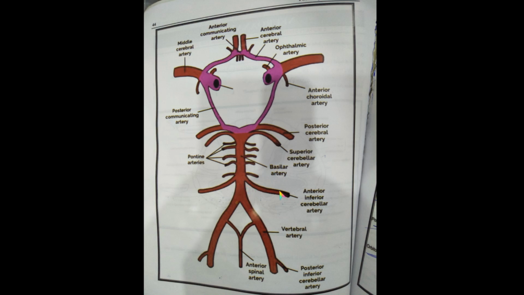Now the basilar artery gives us the anterior inferior cerebellar artery. So the posterior inferior cerebellar artery is a branch of the vertebral artery, and the anterior inferior cerebellar artery is a branch of the basilar artery. The basilar artery also gives some small branches known as the pontine arteries, which supply the pons, a specific area of the brain. You can see that in another video. Further upward, the basilar artery gives us the superior cerebellar artery.